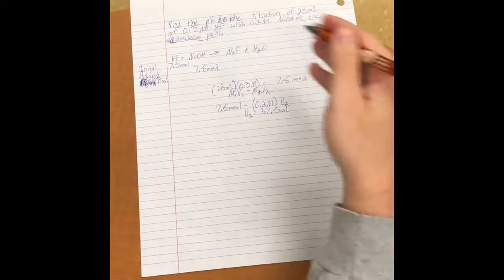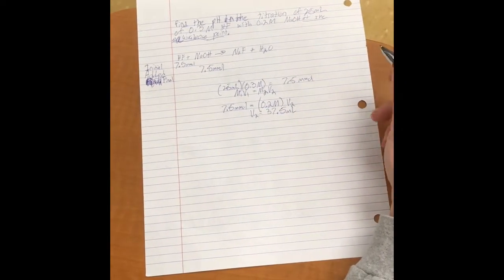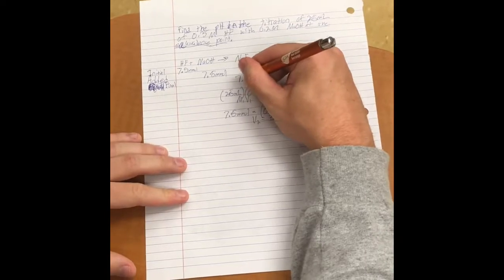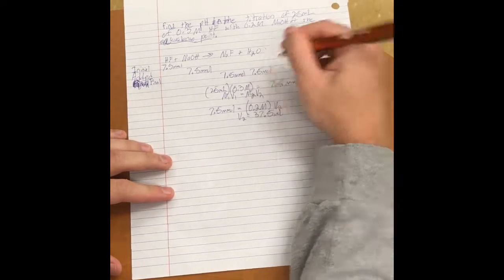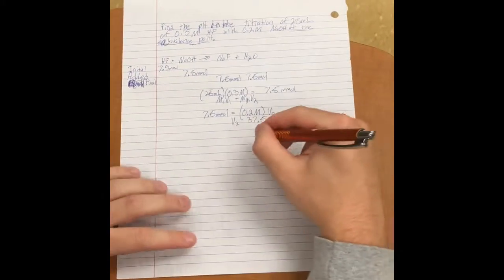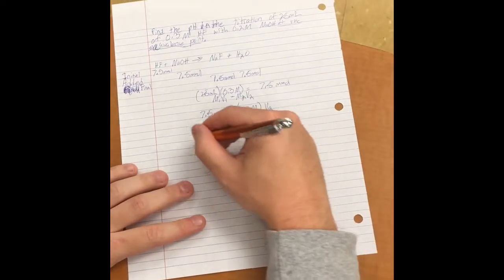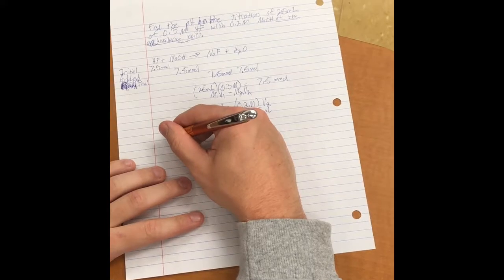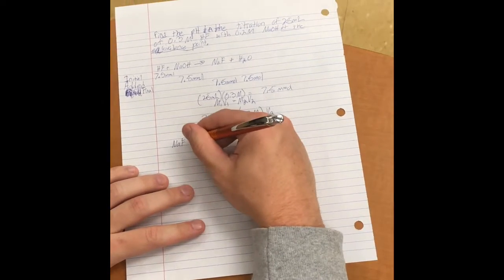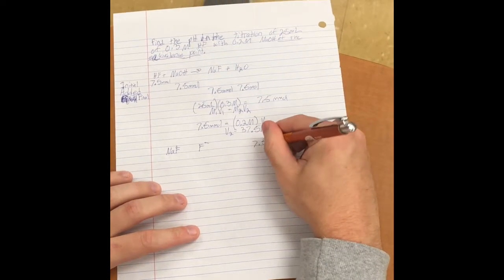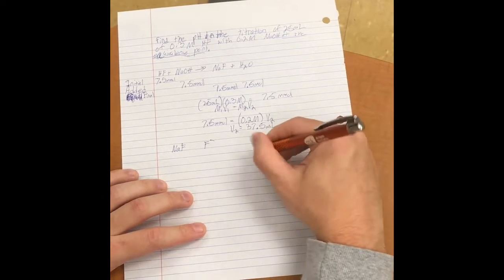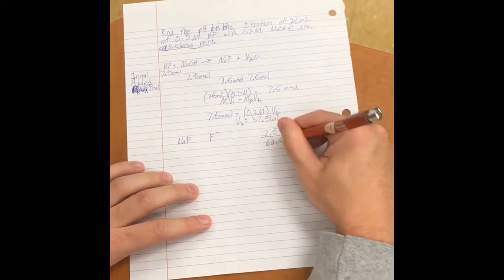But since we're at the equivalence point, it's a little different. We have 7.5 millimoles of water and NaF. Our concentration of this fluoride ion, we can assume it dissociates all to F minus, is going to be 7.5 millimoles divided by 62.5 milliliters.